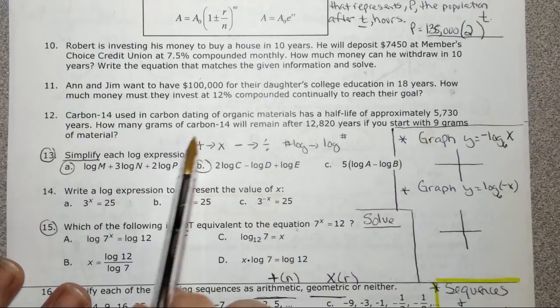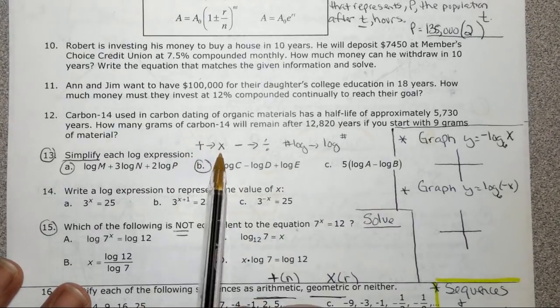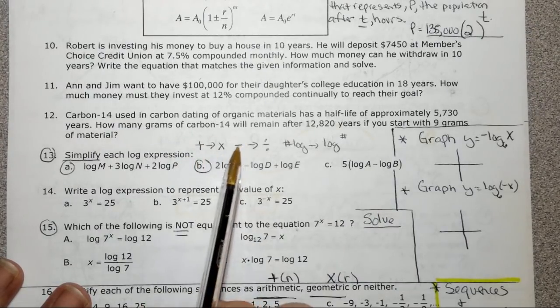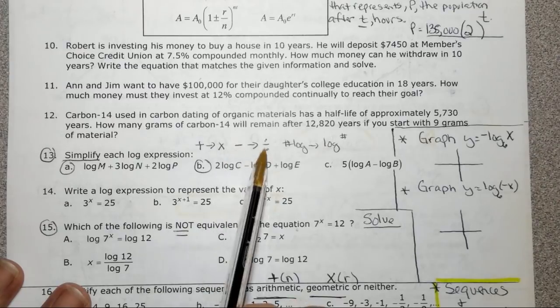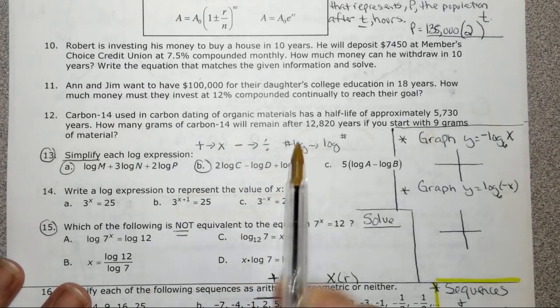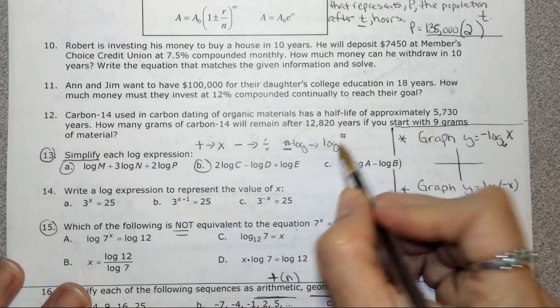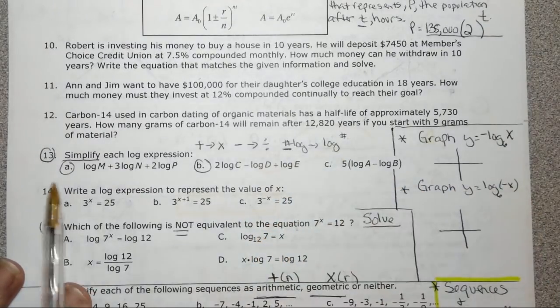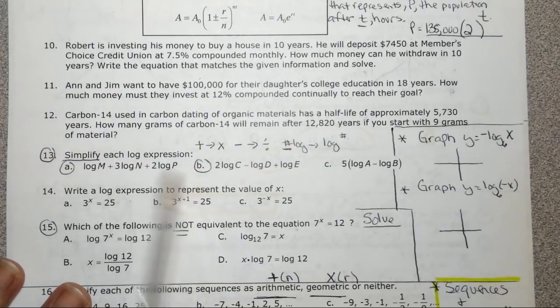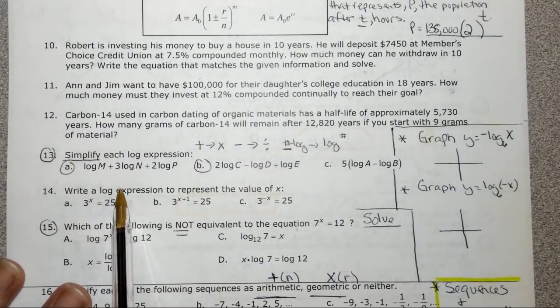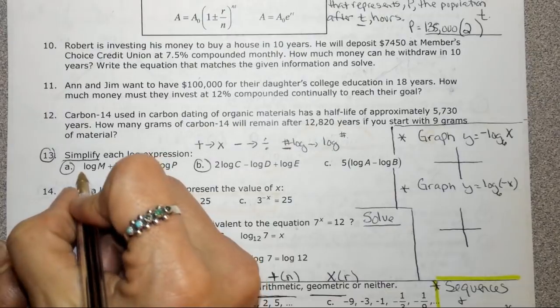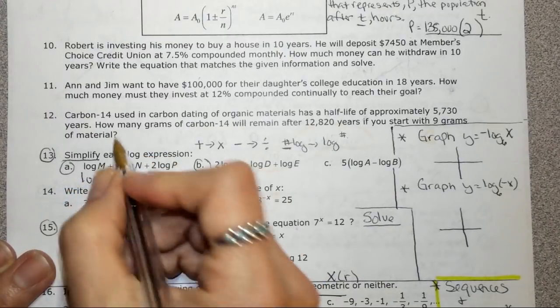remember. If you're adding two logs, you can rewrite them as multiplication. If you're subtracting two logs, you can rewrite it as division. And if you're multiplying by a number out front of a log, you can rewrite it as an exponent. So on A and B, they want me to simplify, meaning they want me to write the word log one time and one time only.